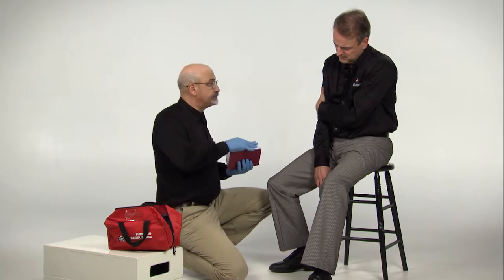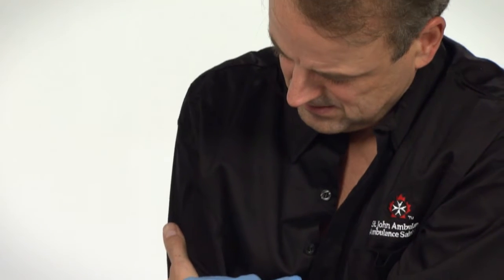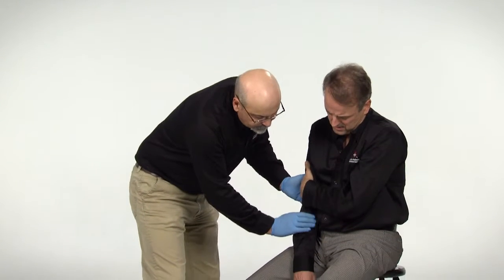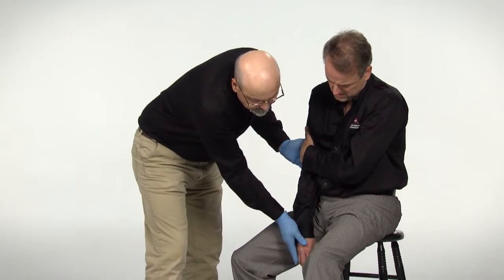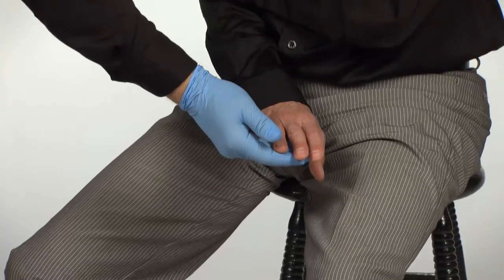Take a sample history and record a baseline set of vitals. When a collarbone injury is the casualty's only complaint, and when other injuries are not suspected, examine the arm from top to bottom to determine the fracture site. Check the distal circulation by comparing the temperature and color of the fingers on the injured side with the uninjured side.